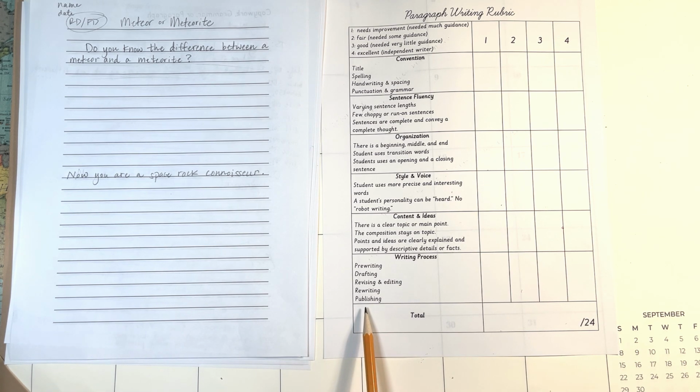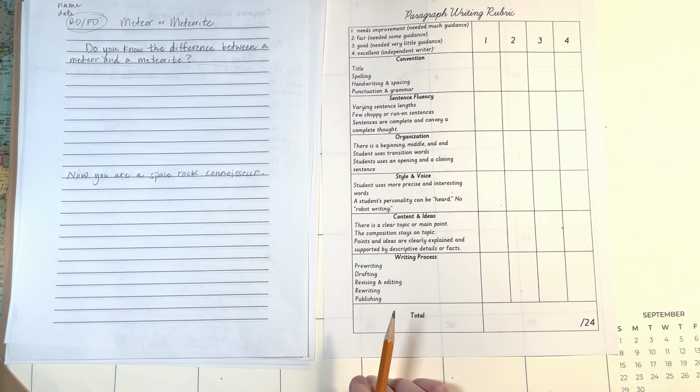Publishing, I call it publishing if they typed it up and handed it in or something. I don't worry too much about that, maybe just a couple times a year. If something looks really good, and they put it in paragraph form, I'm like, that was actually a really good paragraph. Let's go ahead and type that up. Let's publish that one, and you can add it to their portfolio. I know my kids love getting to do that because they like to pick a font and color, and I let them put visual aids along with it.